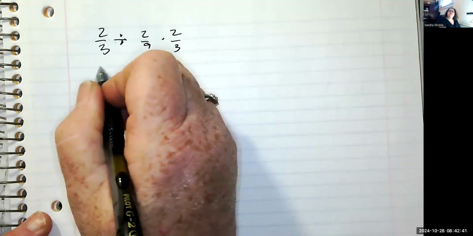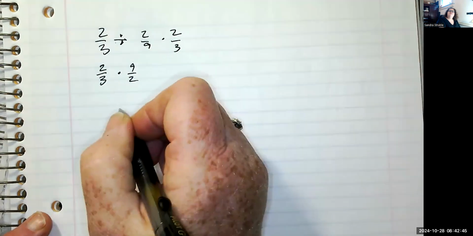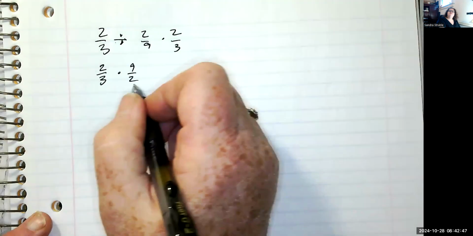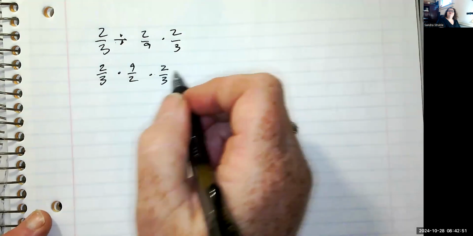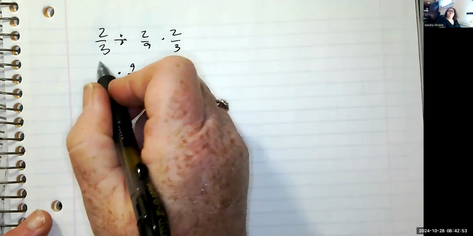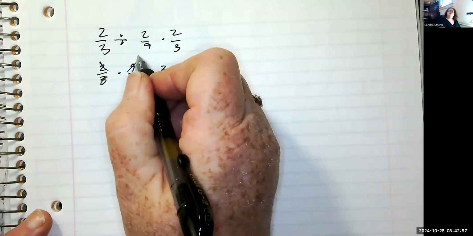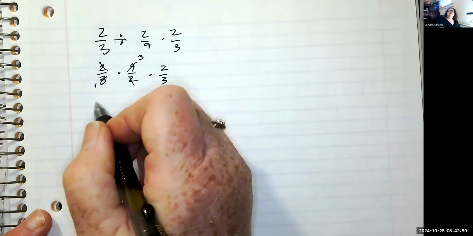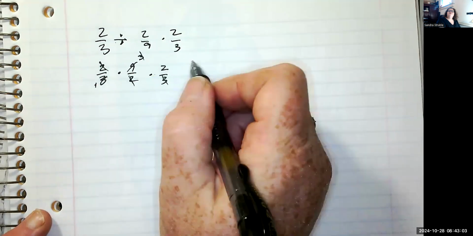So I need to do my keep, switch, flip. Okay, I'm just going to do this first. I'm going to bring down the 2/3. Now that we're multiplying, we can just multiply straight across, honestly. My 2's can reduce. My 9 and 3 can reduce. This becomes 3, and this becomes 1. And then the 3 and the 3 reduce, and I'm left with just 2.